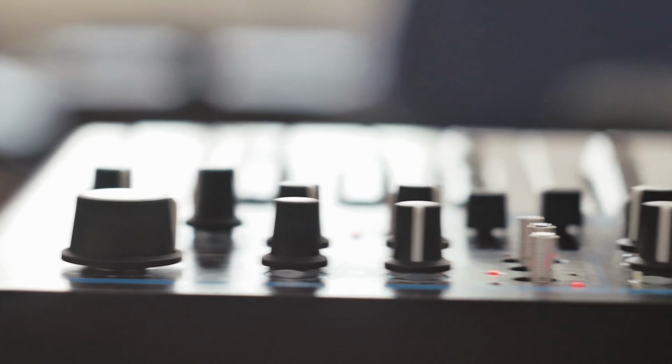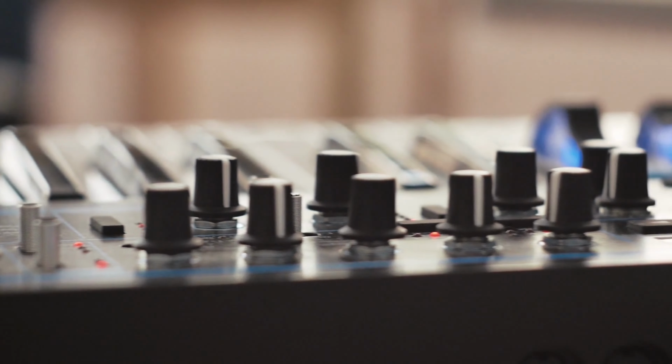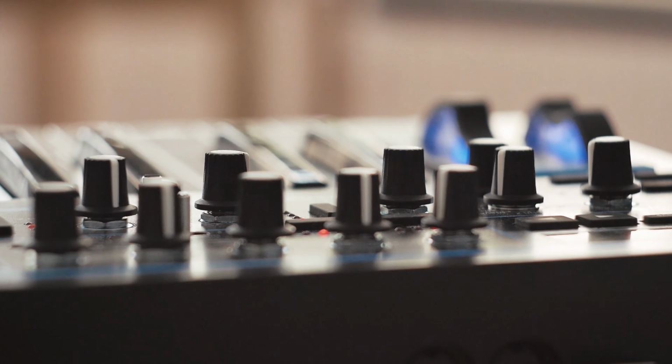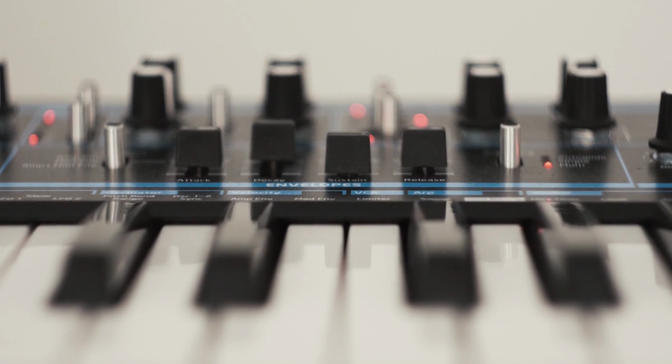I start my sessions with a MIDI and an audio. A MIDI I would use if I'm trying to play a specific instrument or the notes of a specific instrument. Drag the instrument that you would like, and then you would play the instrument.